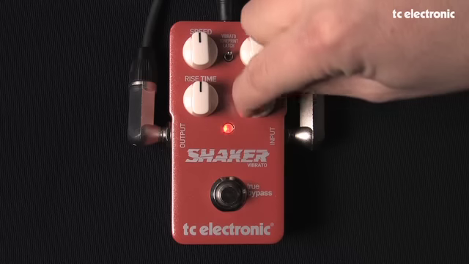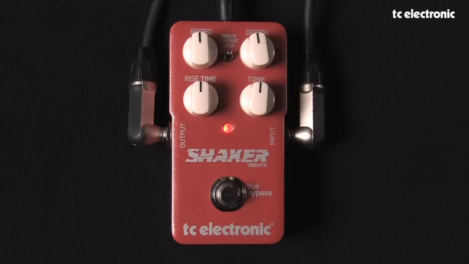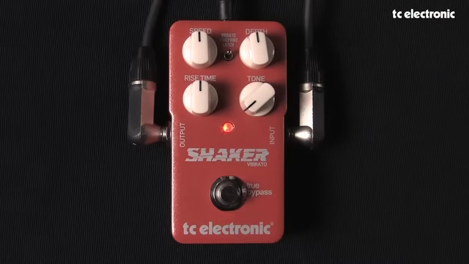And now at 12 o'clock for a slightly more mellow sound. And let's try rolling the tone all the way back just to see how that sounds. As you can probably tell, the tone control is very effective, and that gives you a wide range of different sounds you can use in your playing.